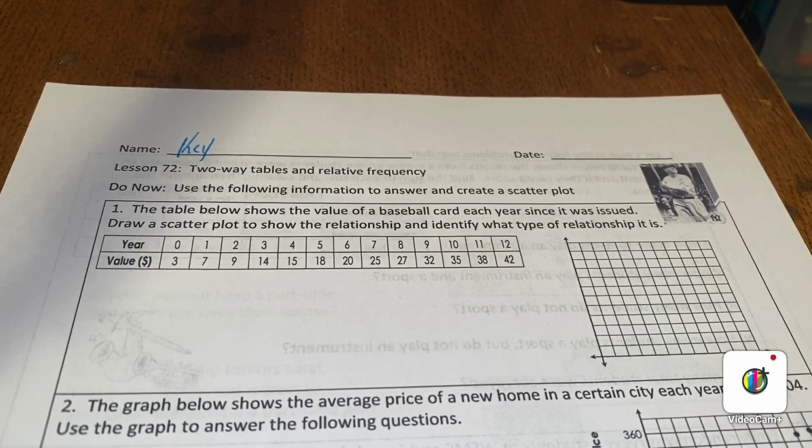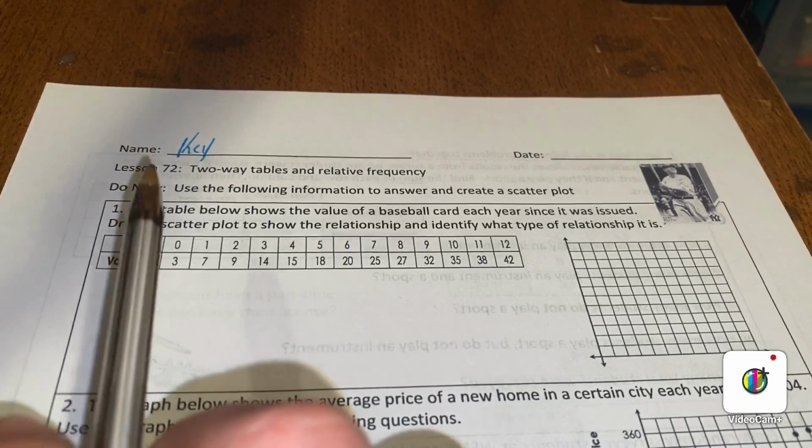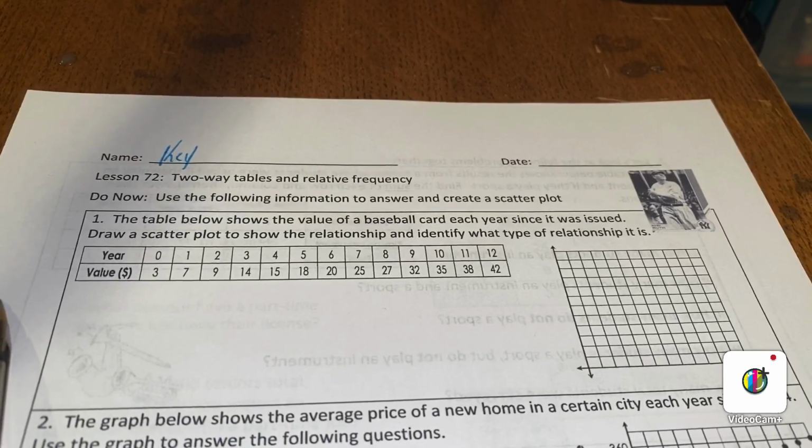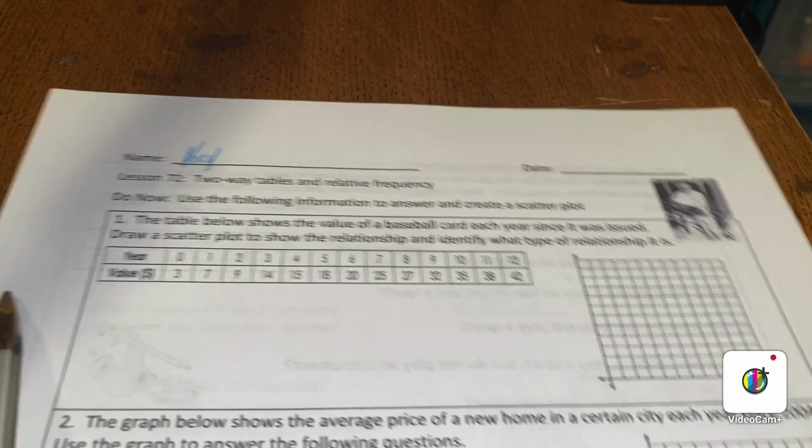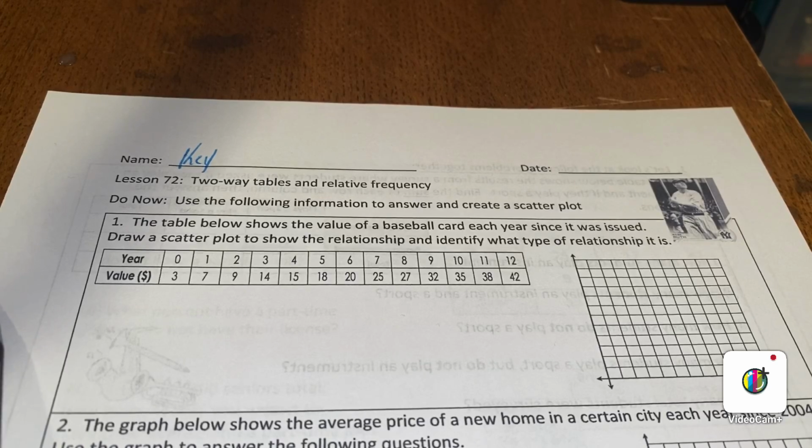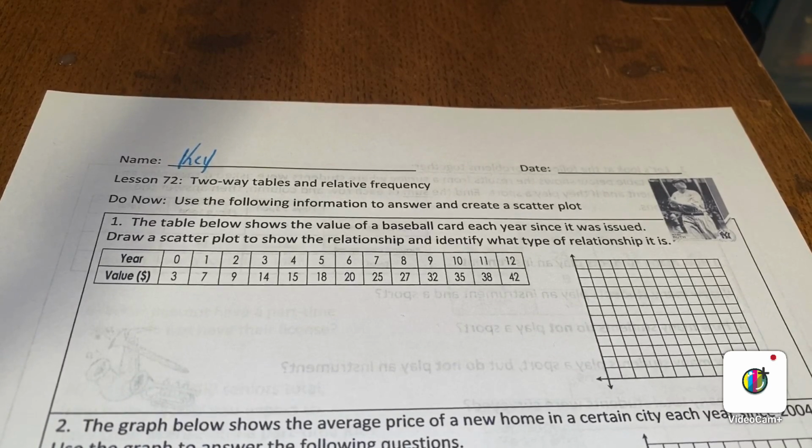Today's lesson 72, two-way tables and relative frequency. So do now, use the following information to answer and create a scatter plot. The table below shows the value of a baseball card each year since it was issued. So draw a scatter plot to show the relationship and identify what type of relationship it is.